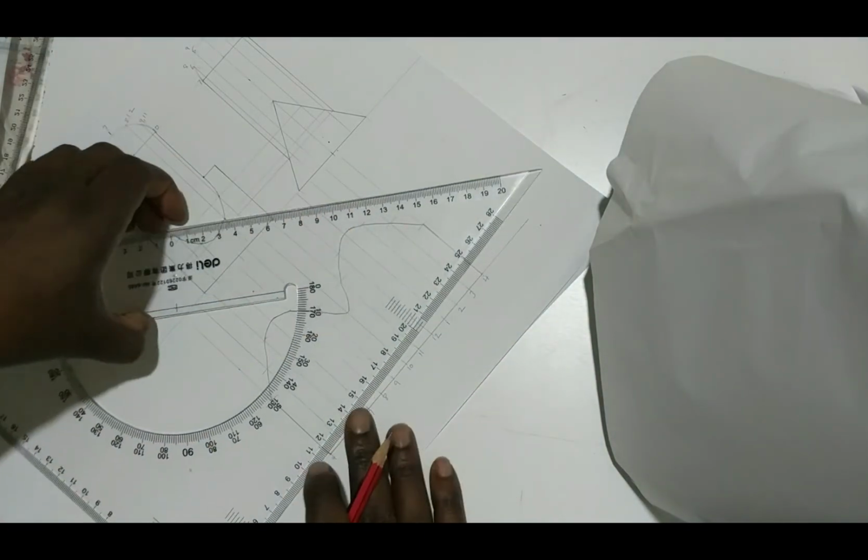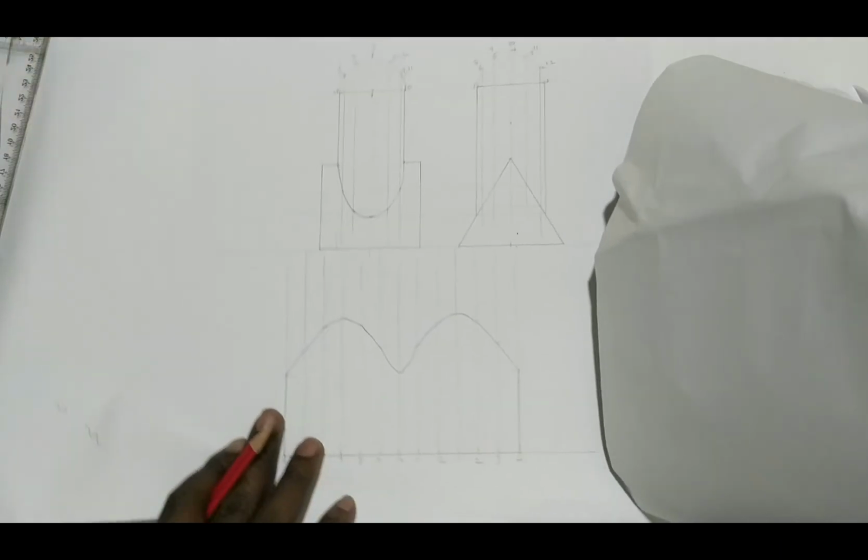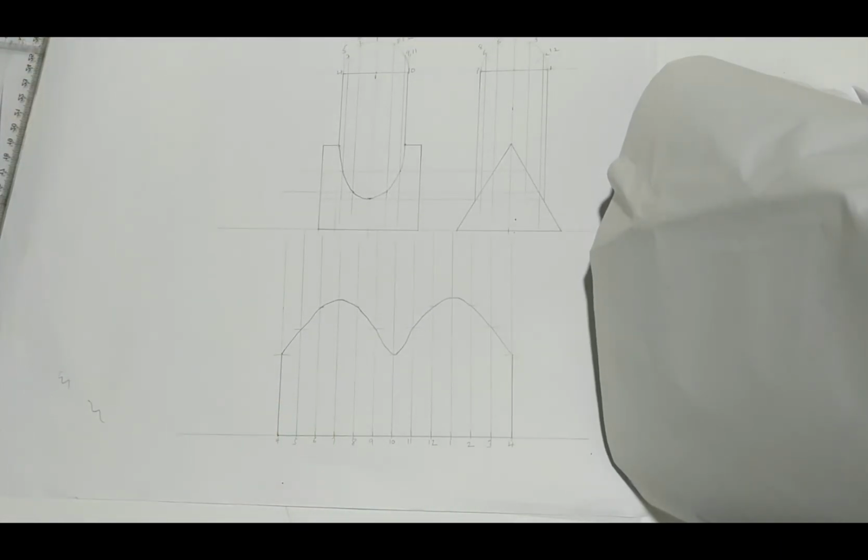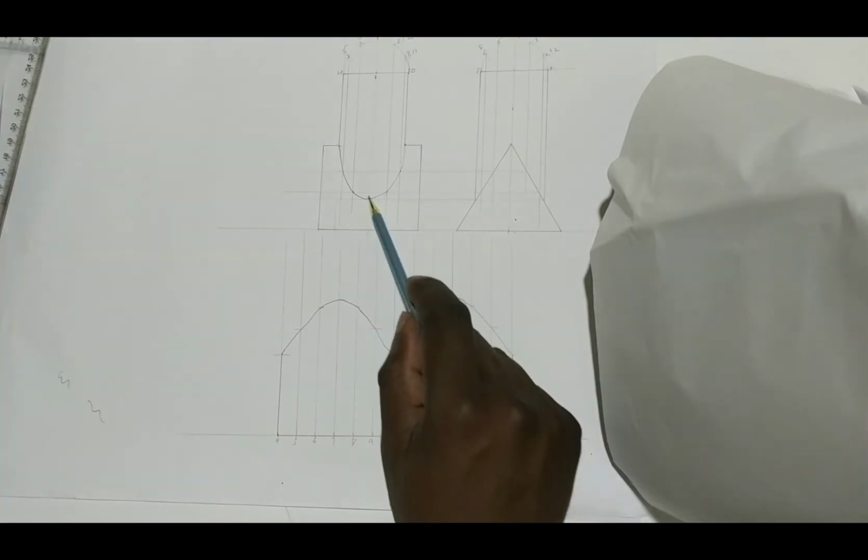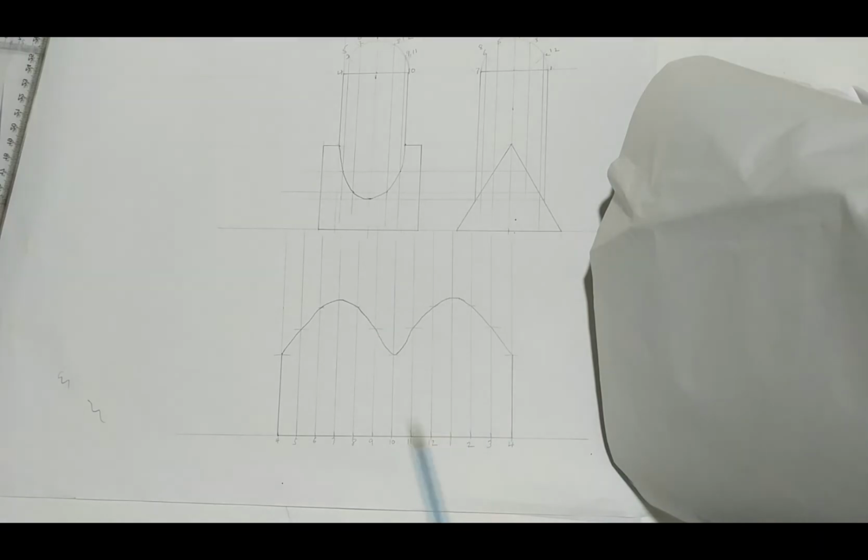And there you have your surface development. So we have answered the question. We have drawn the line of intersection and the surface development of the cylinder.